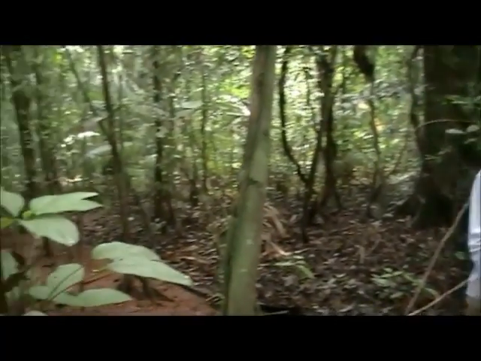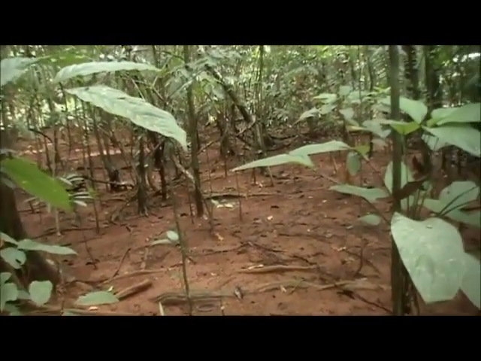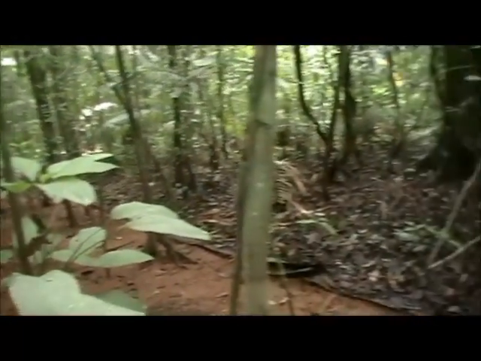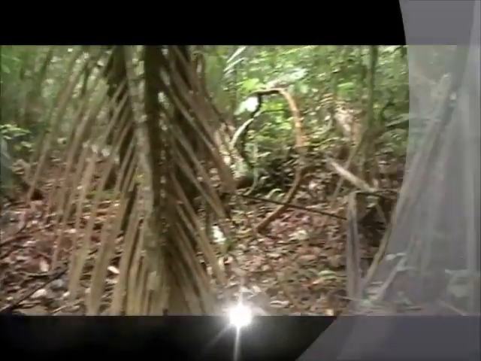So what we have going on here is research plots at the ecosystem scale, and these over here are the litter removal plots where the leaf litter is raked up once a month and transferred to the litter addition plots, which this plot over here is a litter addition plot.